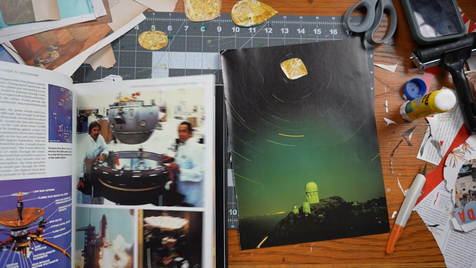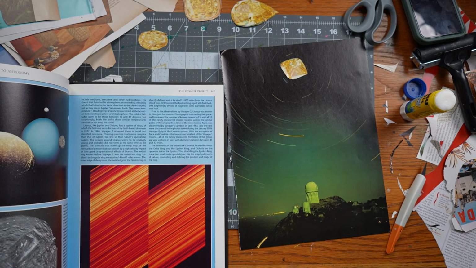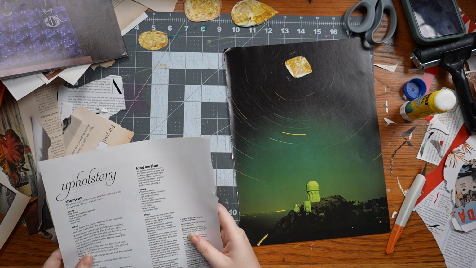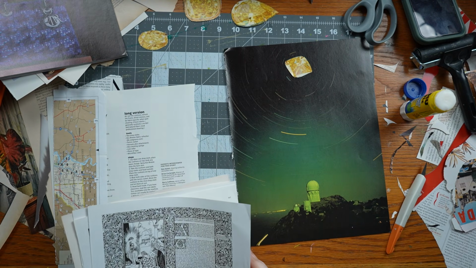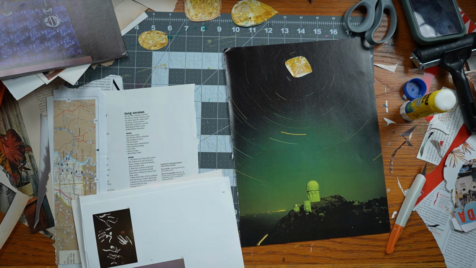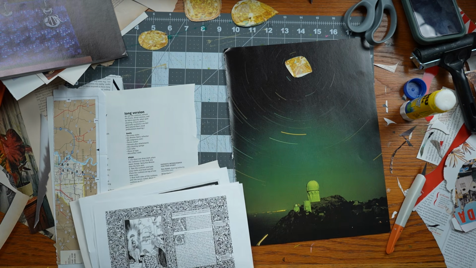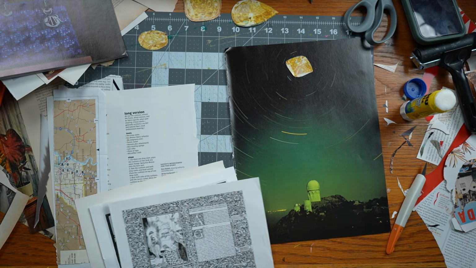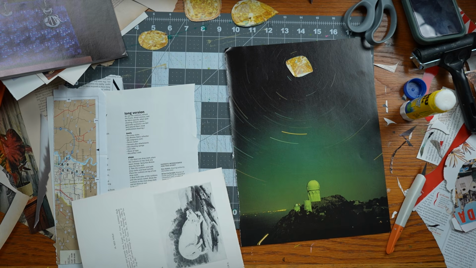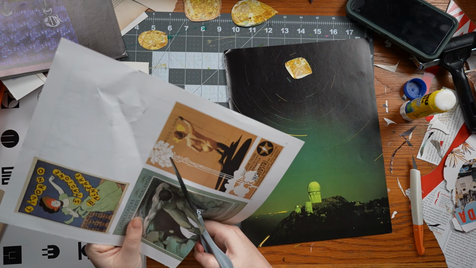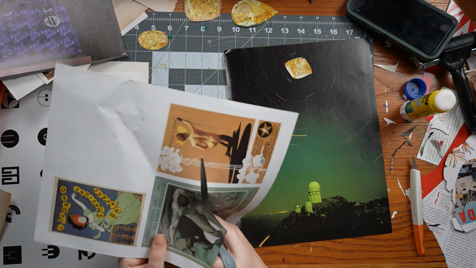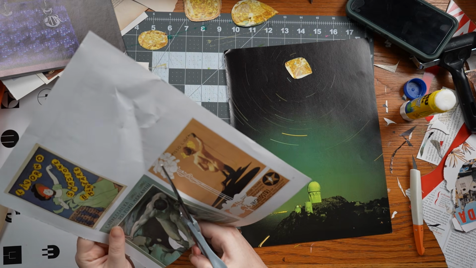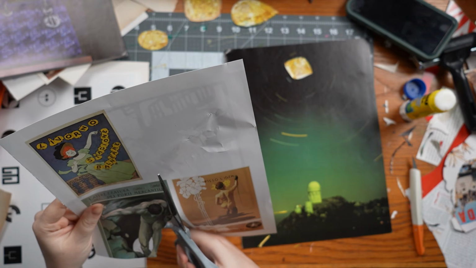I wasn't really sure where this was going to go at first, so I just started looking through some piles of paper that I have ripped out of magazines and books in the past. And I eventually found this page from a book of graphic design that I had in college. It's got some really cool stuff, but I do struggle sometimes with knowing exactly how to use these pieces.